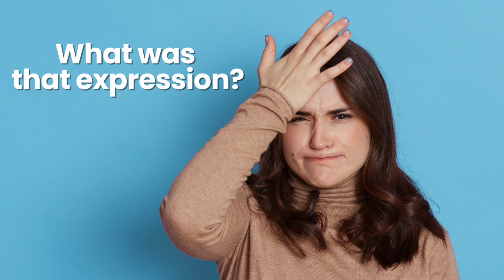Do you feel like you know a lot of vocabulary words, but that you struggle to use them like native English speakers do? Do you wish you had a way to check if your word choices are correct? Do you ever want to use an idiom or an expression, but you can't exactly remember what it is? Well, you're in the right place.